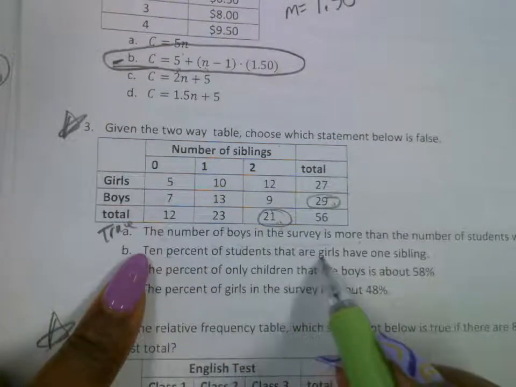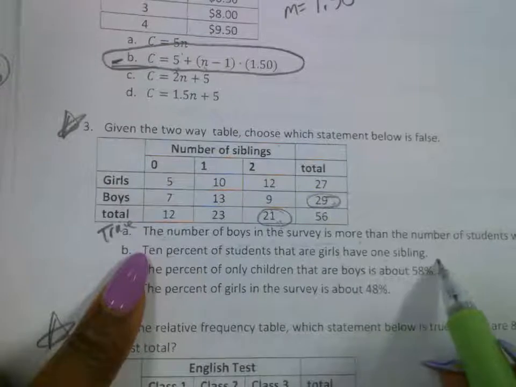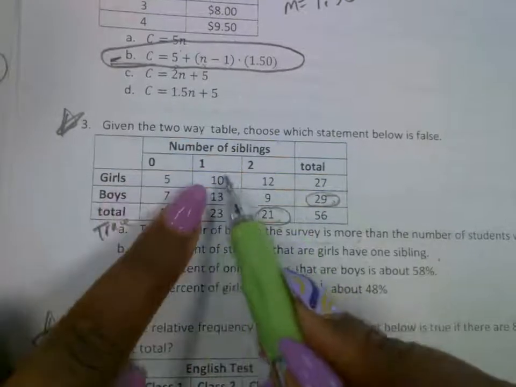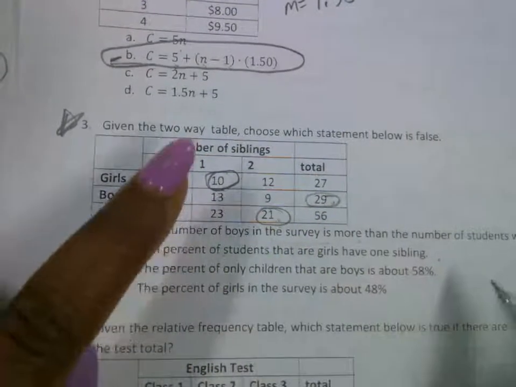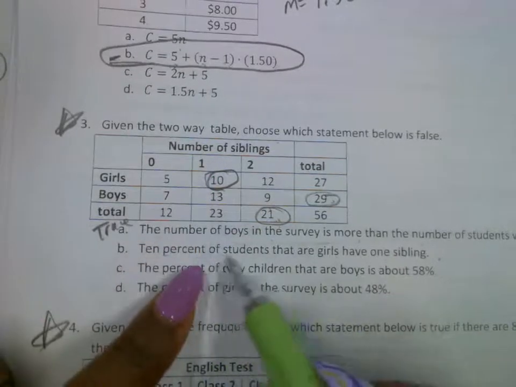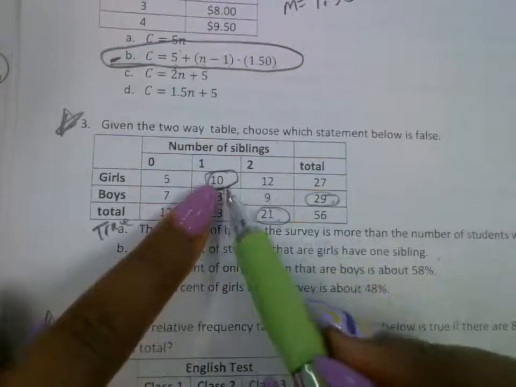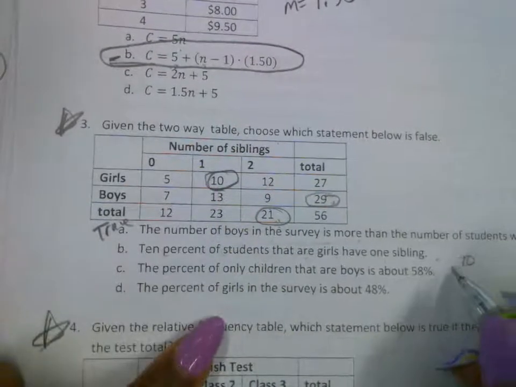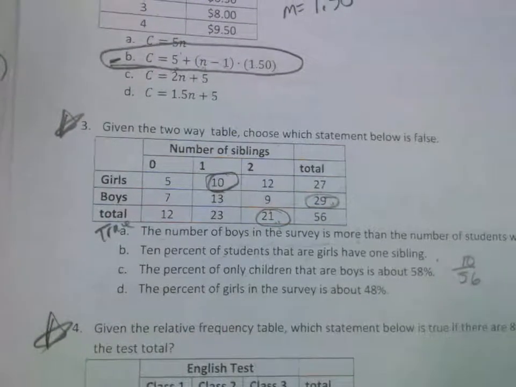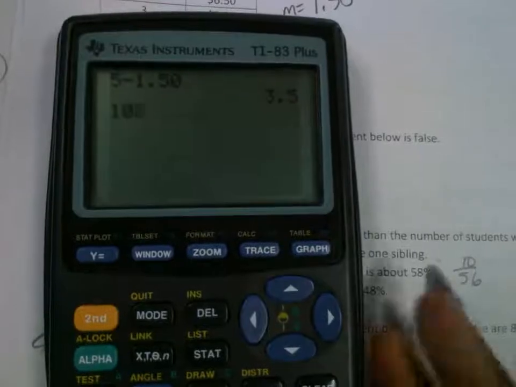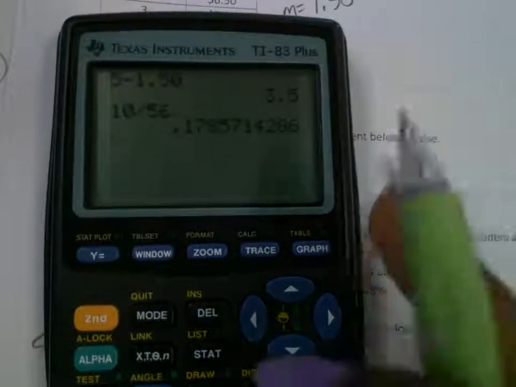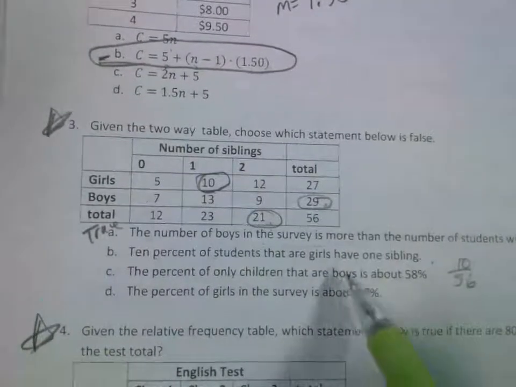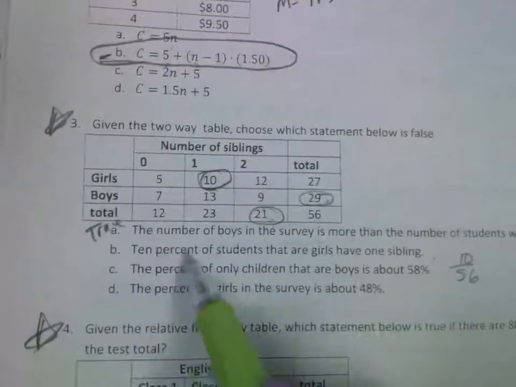10% of the students that are girls have one sibling. Okay, girls with one sibling. So we're looking at girls, and it's 10 girls that have one sibling. So it's 10% of the students, all the students together. We got 10, and all the students combined is 56. So we got 10 over 56. What percent is 10 over 56? 10 divided by 56, move the decimal twice. That's 17.8%.